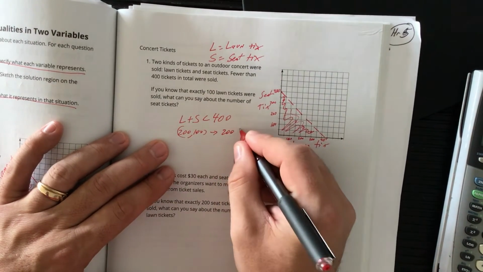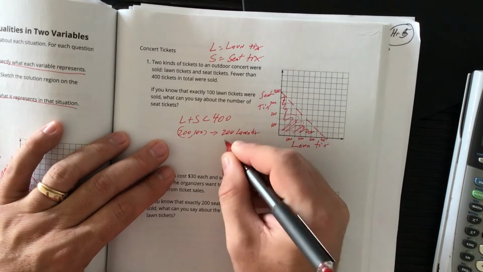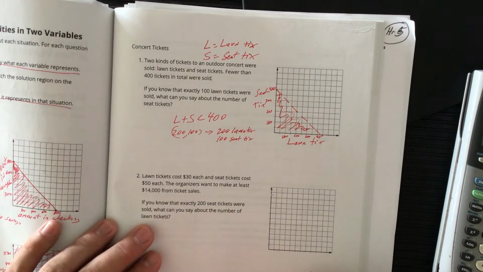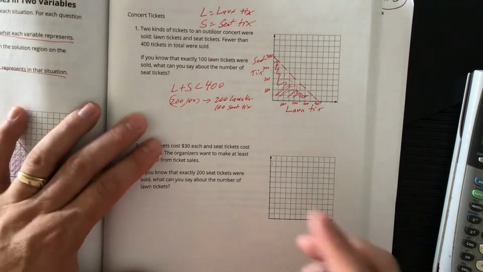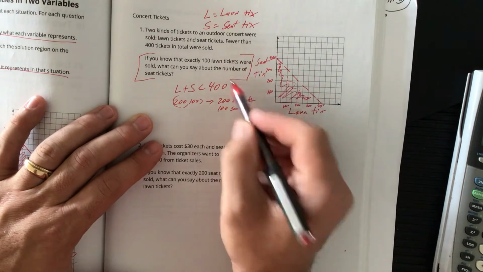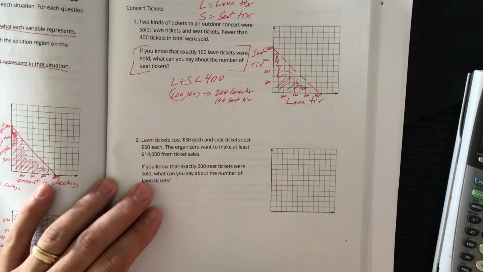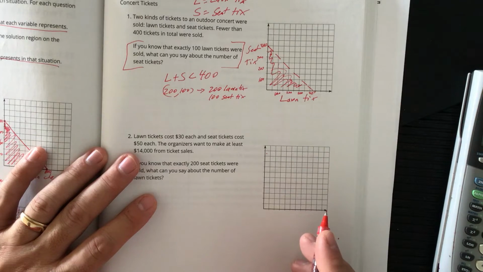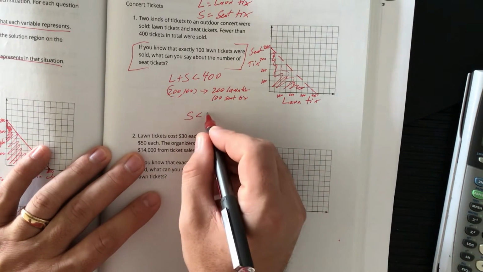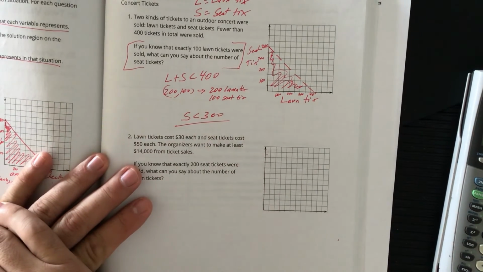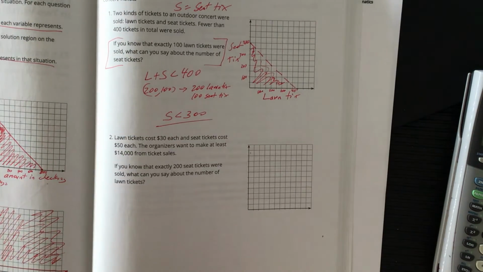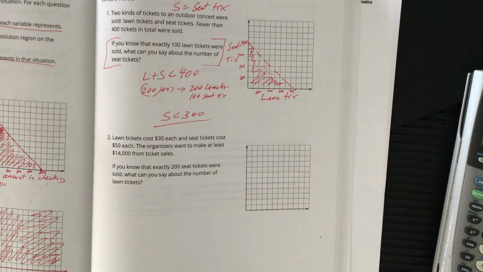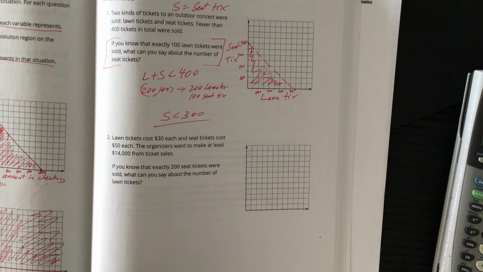That, of course, just means 200 lawn tickets and 100 seat tickets. If you know that exactly 100 lawn tickets were sold, what could you say about the number of seat tickets? It has to be less than or equal to 299. Because it can't be 300. So what if we just say it's less than 300? Seat tickets would have to be less than 300. Cannot be equal to 300. Fewer than 300 seat tickets were sold. However you'd like to phrase that.